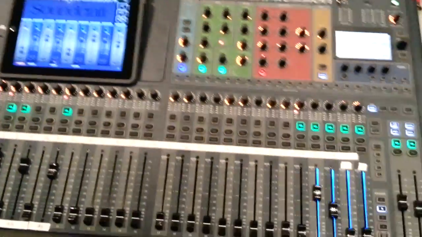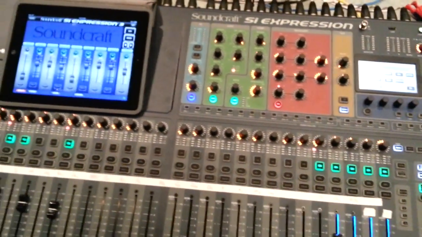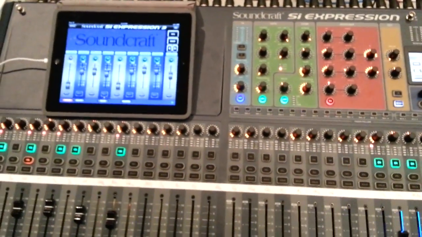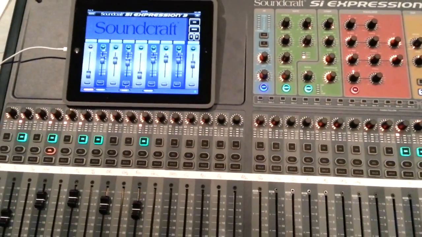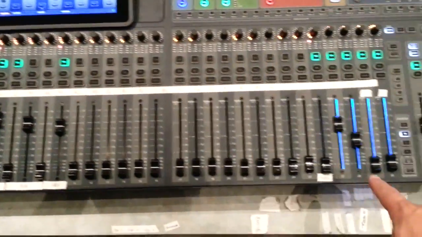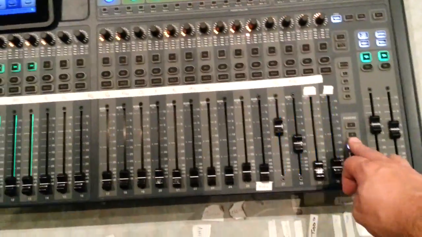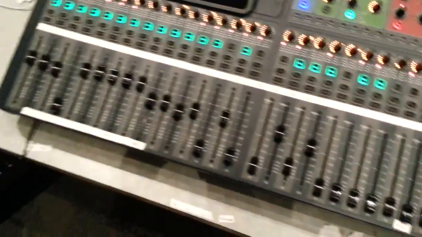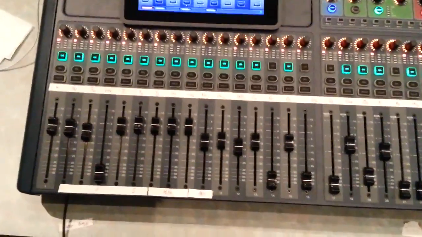Alright guys, here is probably my last video on the Soundcraft Expression. This one is about subgroups and how we manage those here. It's so easy to mix off the first 32 faders, but sometimes it gets a little out of control once you start switching between all the banks and all that we have going on. And so what we've done is routed them into subgroups.